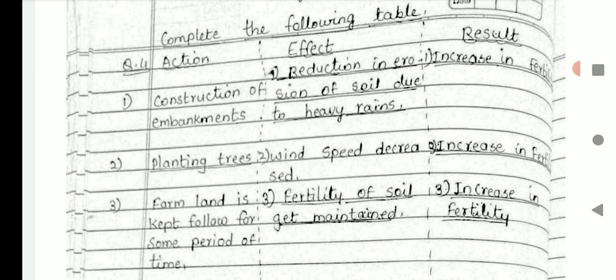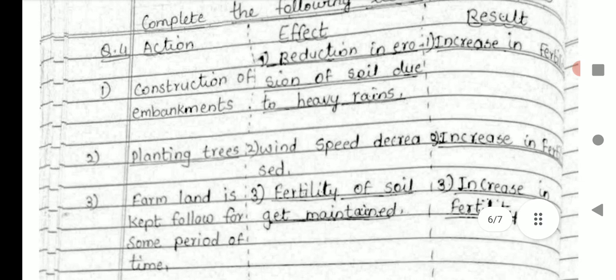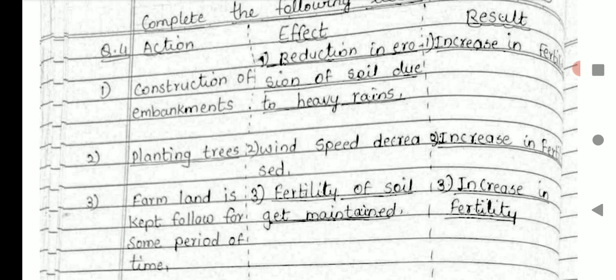Next, complete the following table. इसमें action है, effect है and result. All are given in this table. First है construction of embankment. Effect है reduction in erosion of soil due to heavy rains. Result: increase in fertility. इधर फर्टिलिटी वर्ड दिख नहीं रहा है तो आप अच्छी तरह से उसे लिख सकते हैं.